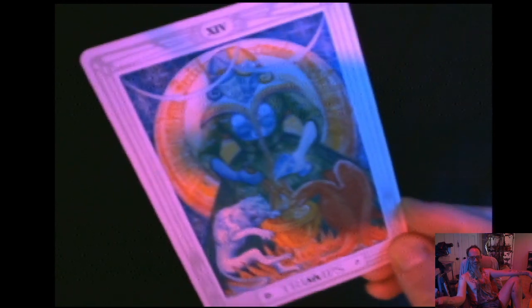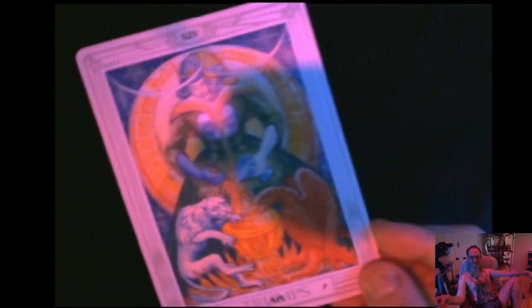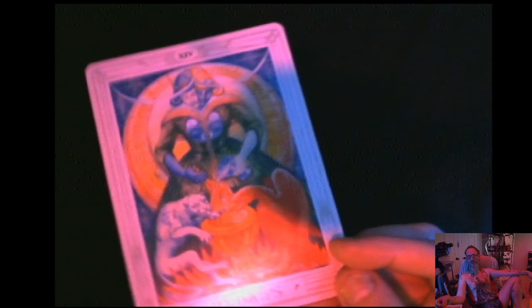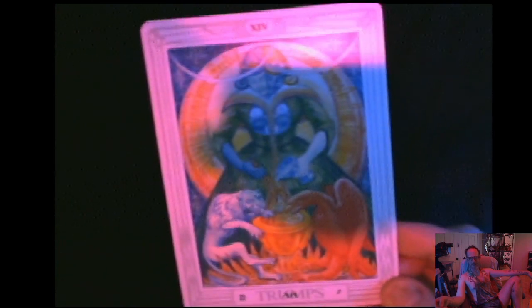Wow, it just looks terrible on this camera. Amazing. It might take me even longer to make the next episode because I actually have to make my new studio lighting and camera scenarios proper.